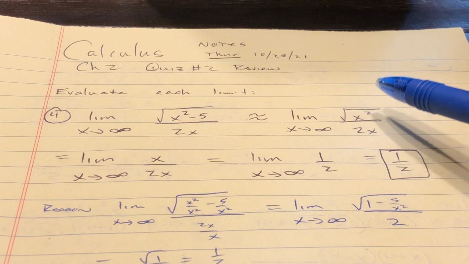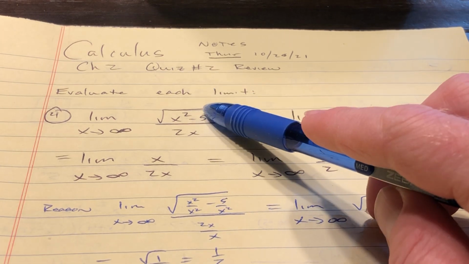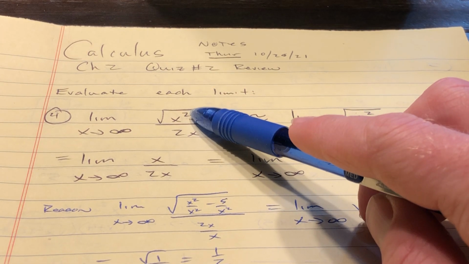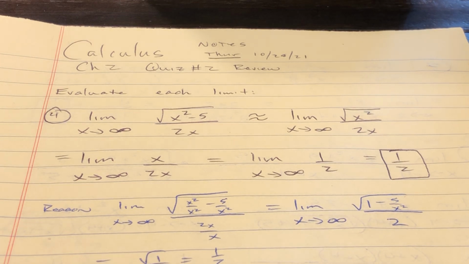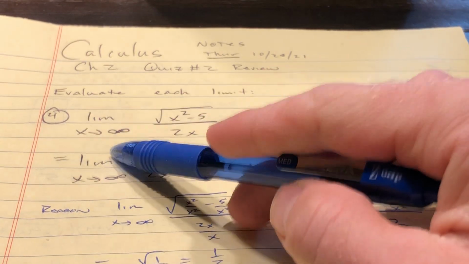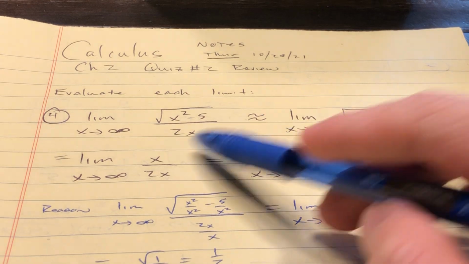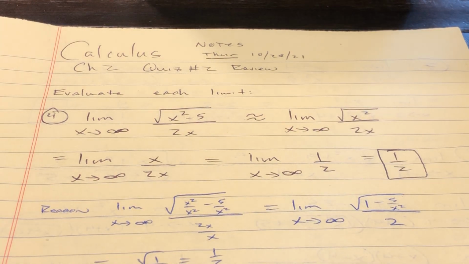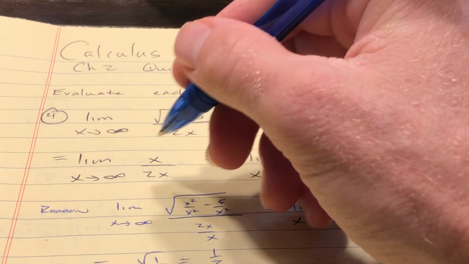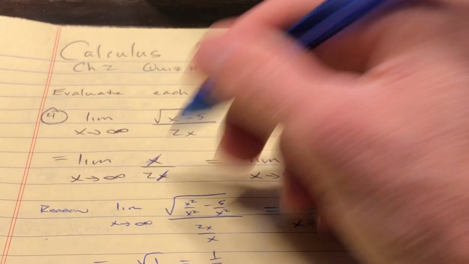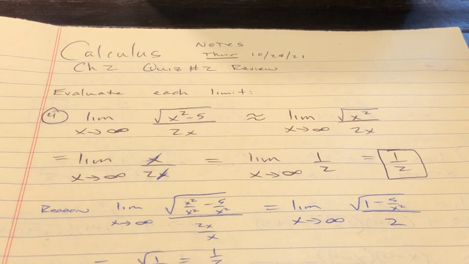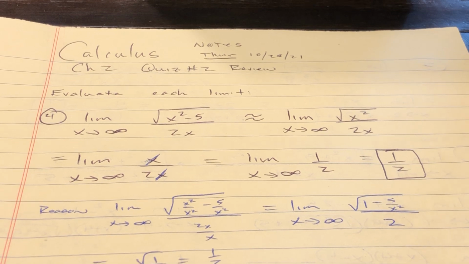The limit as x goes to infinity of the square root of x squared. If x is going to negative infinity or to infinity, that negative 5 does not matter. So anything that's not the highest power in the numerator and denominator is dropped. Now, this is exactly this, because the square root of x squared is x. I can't say my answer yet. I have to say, first off, I'm not going to let x go to infinity. I cancel the x's. I have the limit as x goes to infinity of 1/2, which is 1/2.